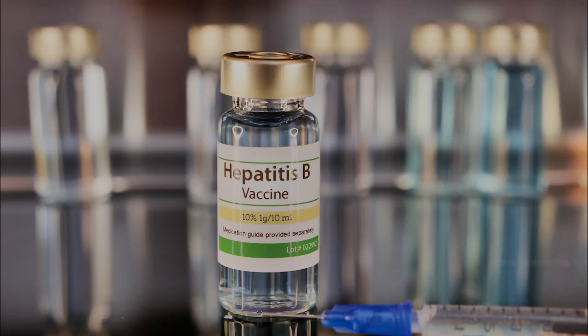Fortunately, there's a safe and effective vaccine to protect against hepatitis B. According to the Bloodborne pathogen standard, your employer is responsible for providing the vaccination at no charge within 10 days of initial assignment of a job where there's a risk of occupational exposure.